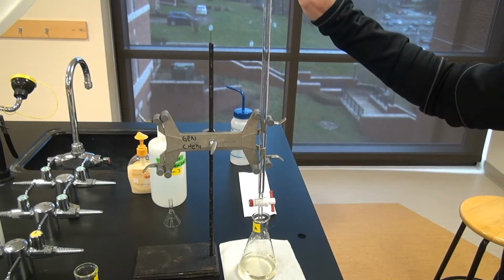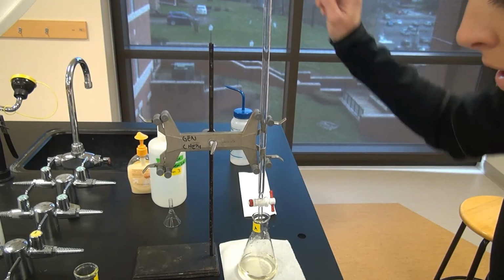I'm starting at 0.00 at the top of the burette.